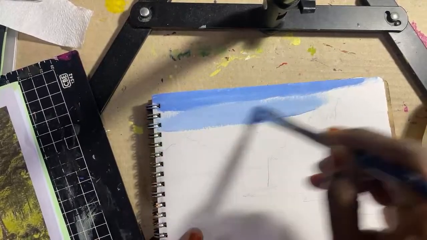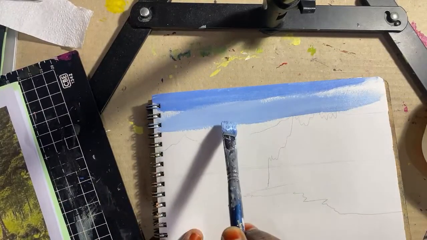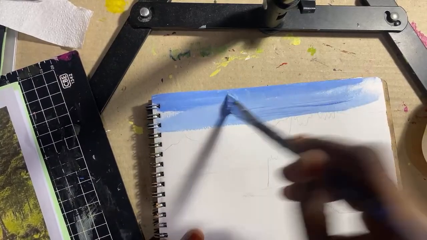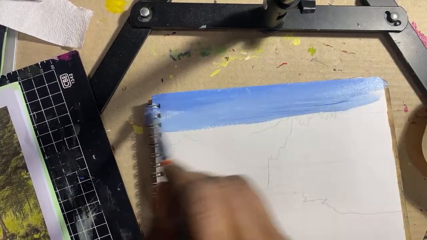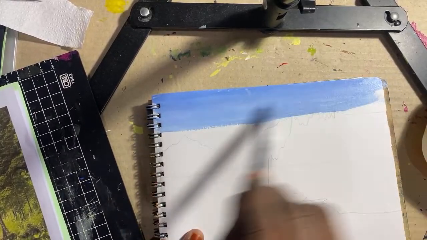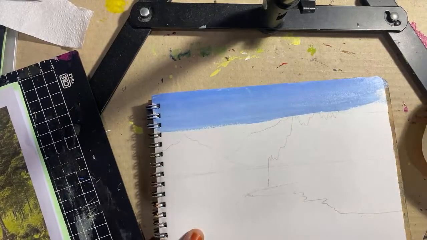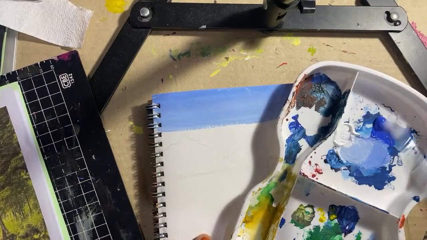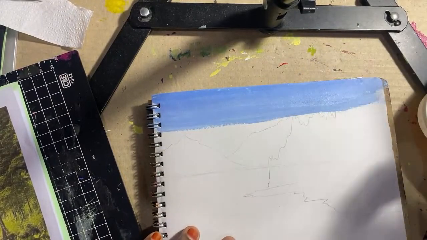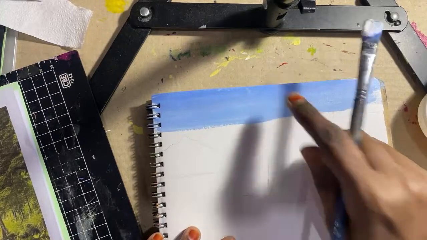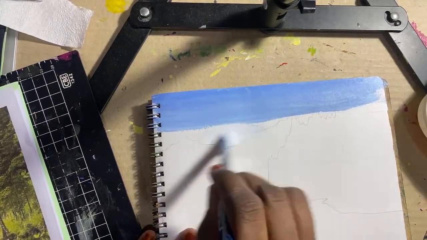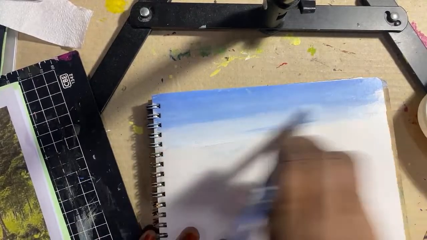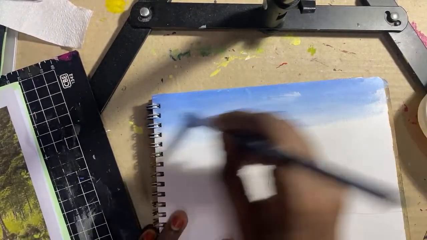You have to paint from the bottom and go towards the darker side so that you will get this smooth blending. Go back and forth, and now I'm gonna pick up the white alone. When you observe the sky, the bottom part will be lighter compared to the upper part. So I'm gonna start from here and go above, moving towards the darker side.